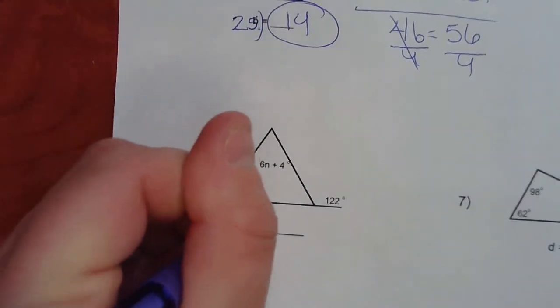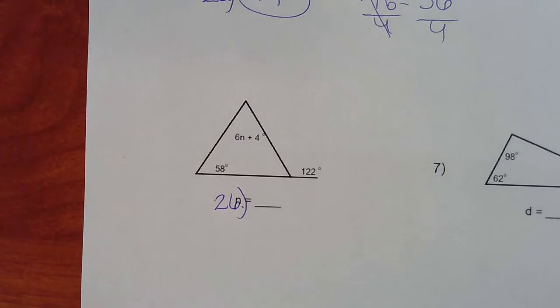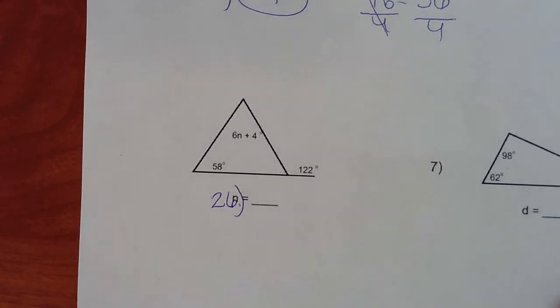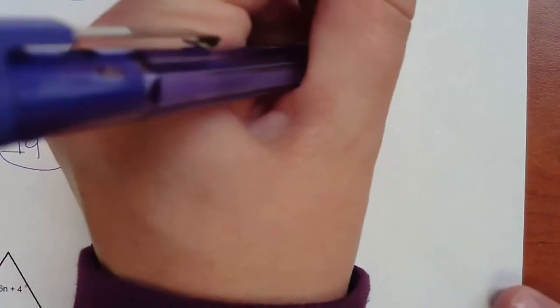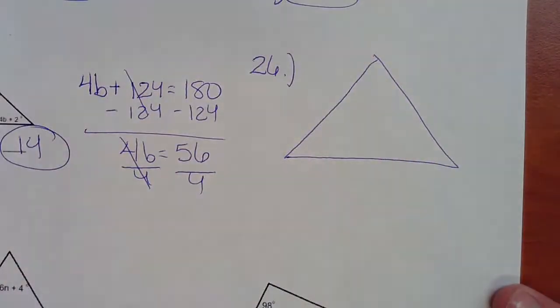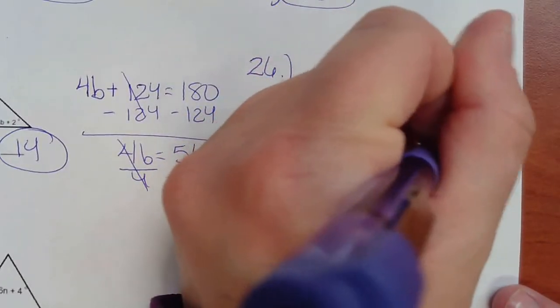26 is going to be right here. So for 26, again, you need what's on the inside of your figure. So, oh, I'm missing one. 26 actually is over here, and it's not on my paper. You have a triangle. This is 40. This is 65. And this is x plus 83.